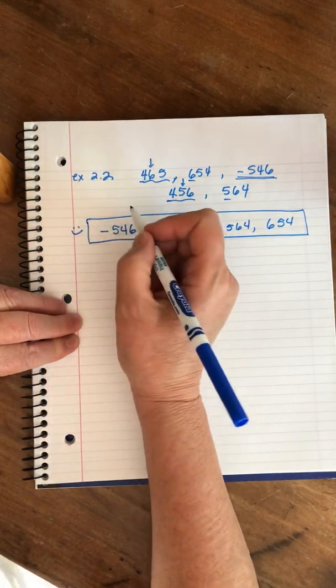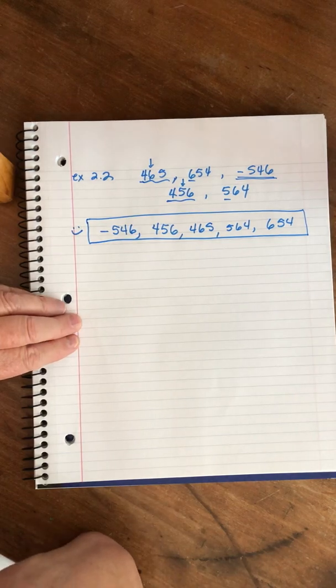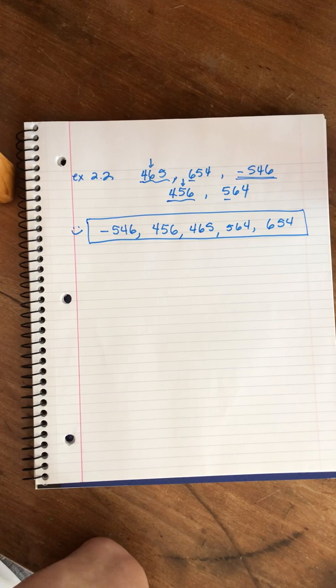These are kind of fun. They're pretty easy. And I think by now you probably have the rules down. I hope you've seen these before.